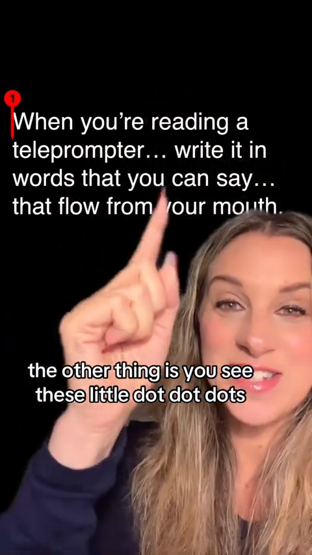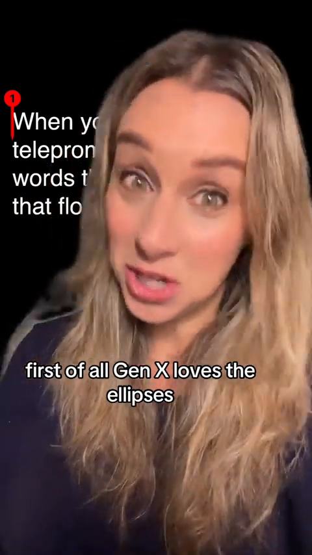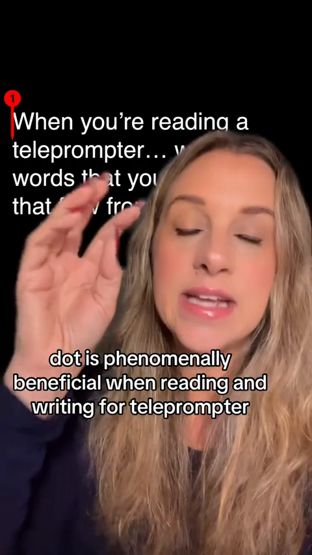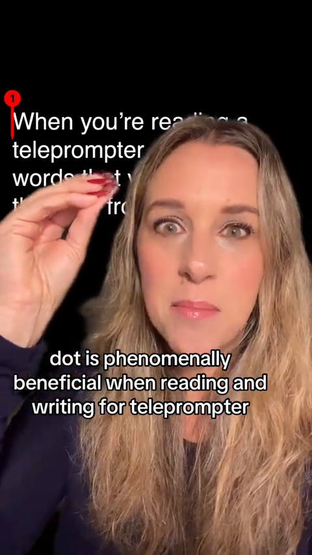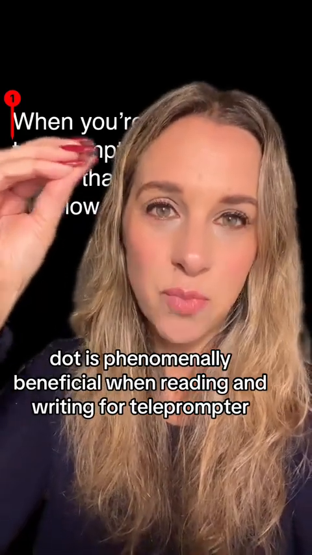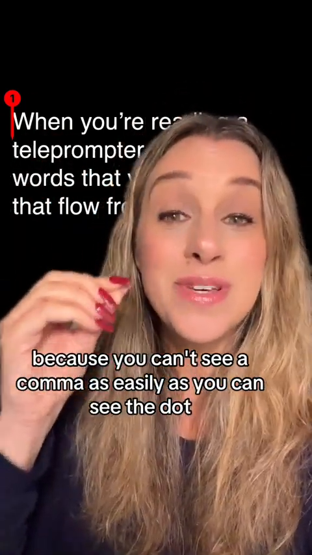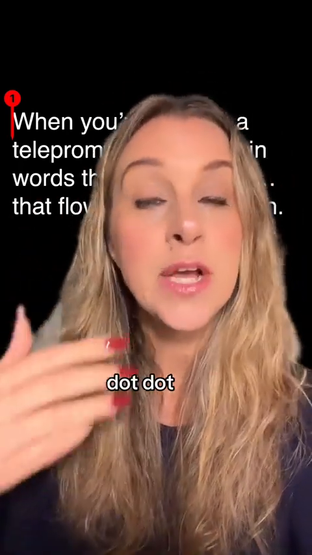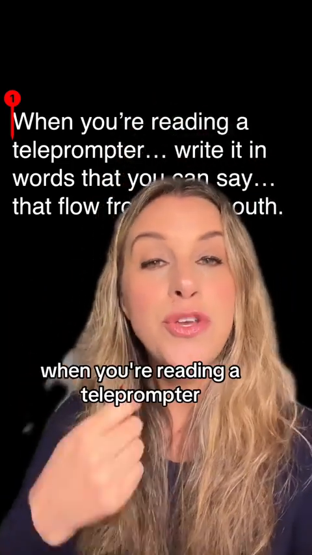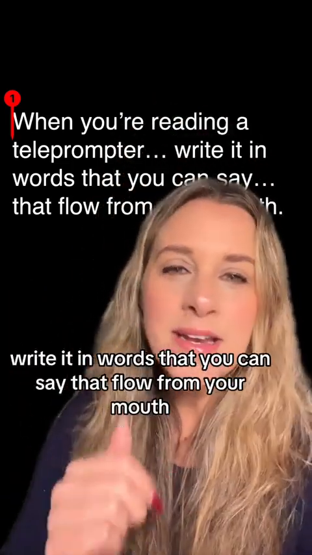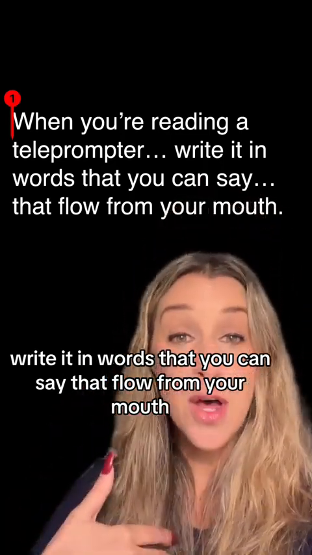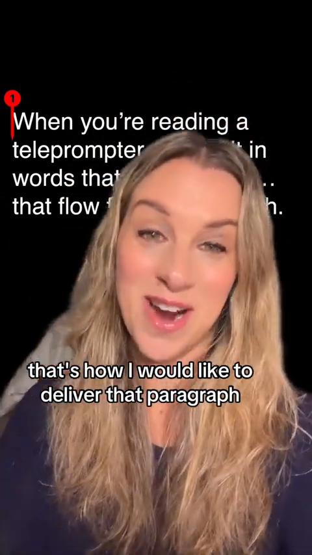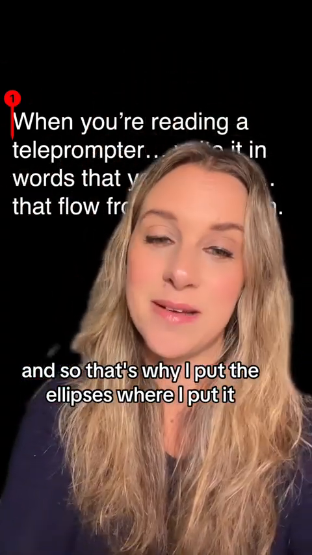The other thing is, you see these little dots? First of all, Gen X loves the ellipses. But secondly, the ellipsis is phenomenally beneficial when reading and writing for teleprompter, because you can't see a comma as easily as you can see the ellipsis. So it would sound like this. When you're reading a teleprompter, write it in words that you can say, that flow from your mouth. That's how I would like to deliver that paragraph. And so that's why I put the ellipses where I put.